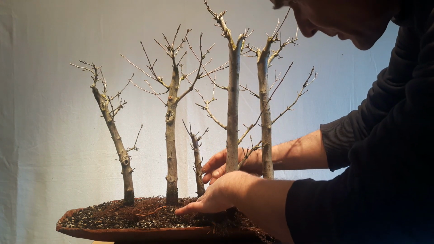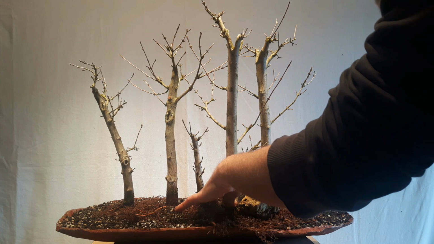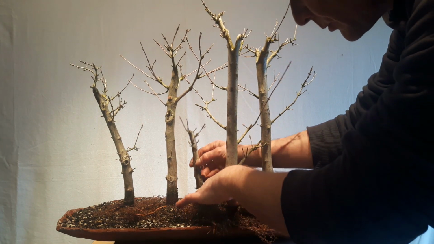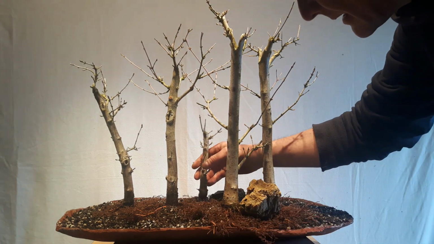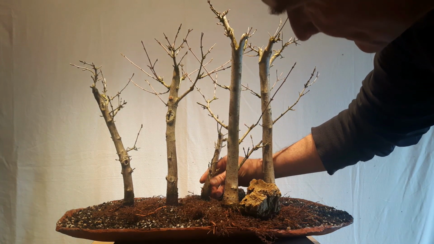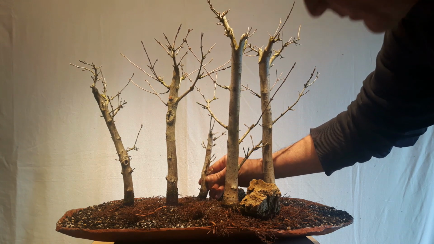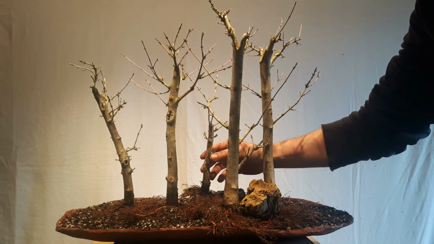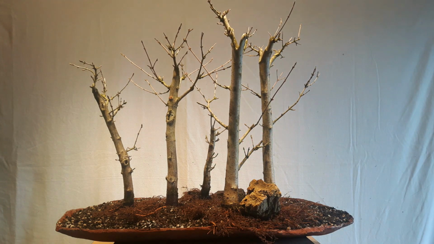Yeah, it jumps. Well, I should find another root or another weight. Anyway, it's gonna come somewhere here, so let's just put it here. It's a nice little tree. Okay, I'm gonna block it with this branch, yes.